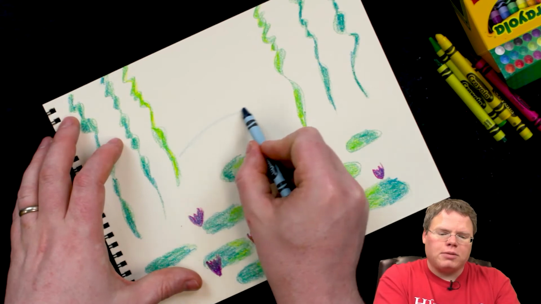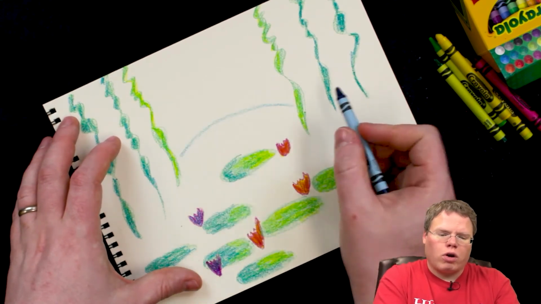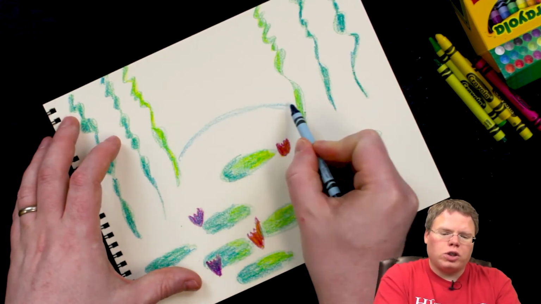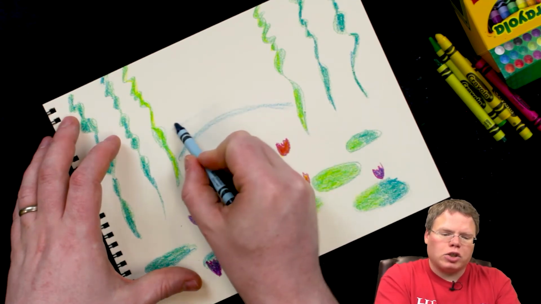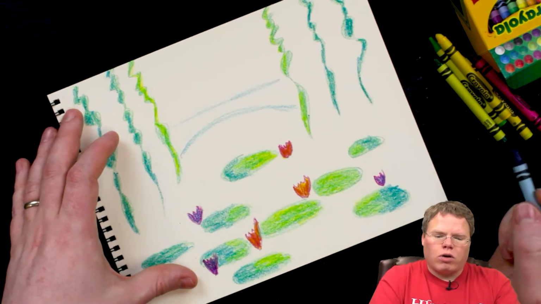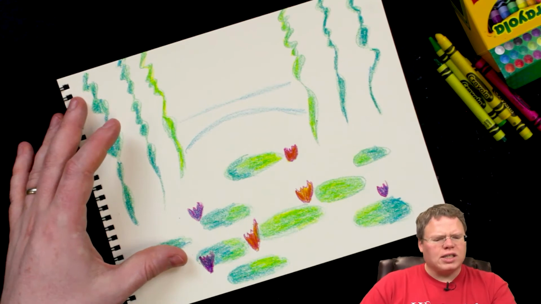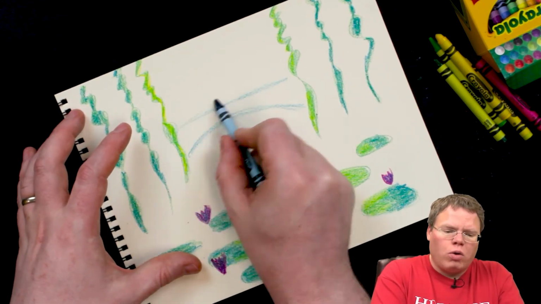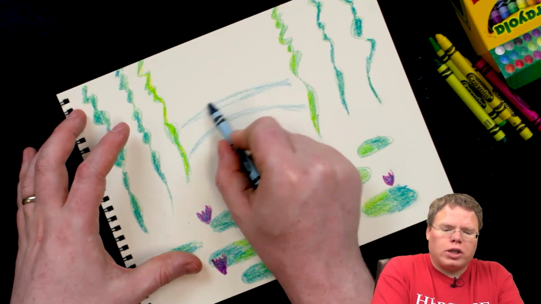So there's a bridge that goes across. It's sort of an arch on the bottom of the bridge, and then it's straight across the top of the bridge. Or is it? It's actually an arch, like the whole bridge is an arch. Oh well, I'll just kind of arch that over.